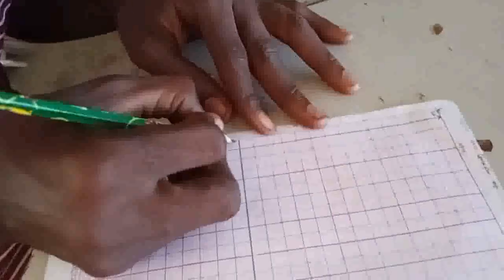From here, this is my hi over h naught, while this is my v in centimeter. Don't forget here the origin of your graph, 0, 0.